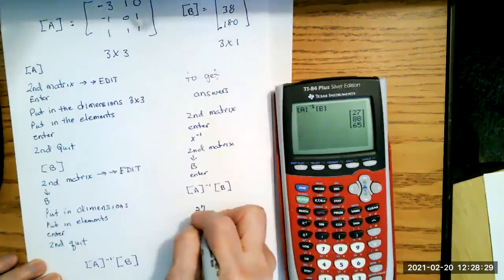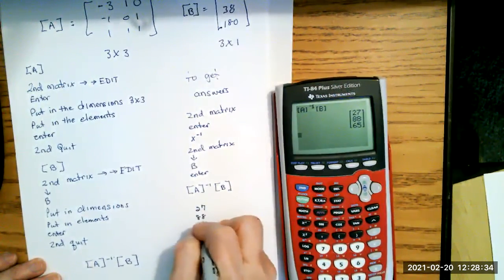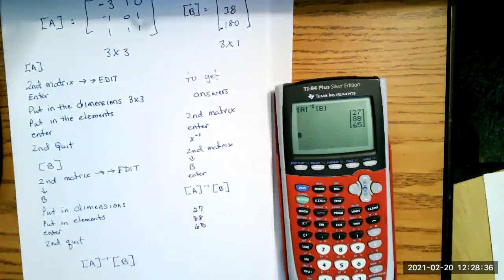27, 88, and 65. Those are the angles of my triangle. If you get something crazy, like 27.896753, and then 88.21345 with a bunch of decimals, if you get some crazy answers, then just check your matrix to see if you have an element that's wrong.